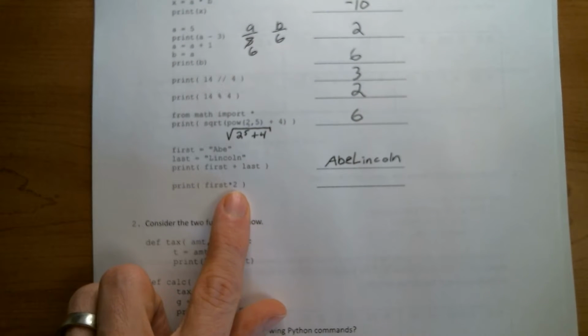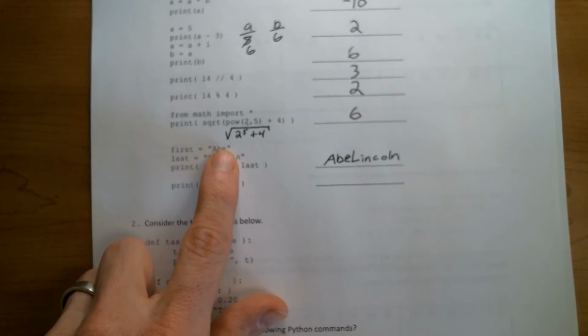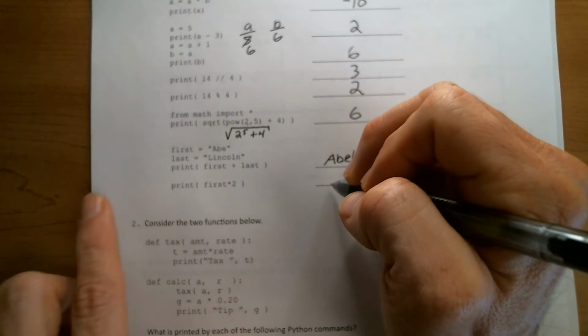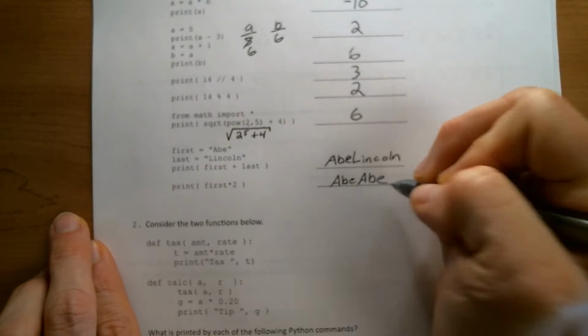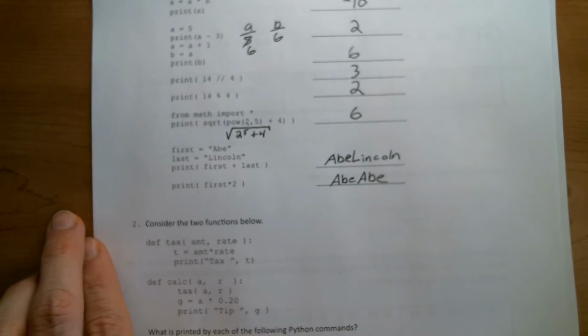All right. And then the last one says print first times 2. All right, so what that's going to do is it's just going to print the word Abe twice in a row. Again, no space.